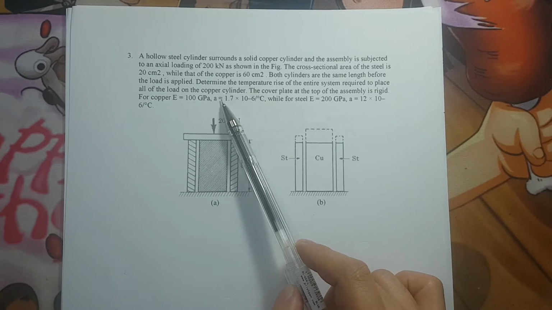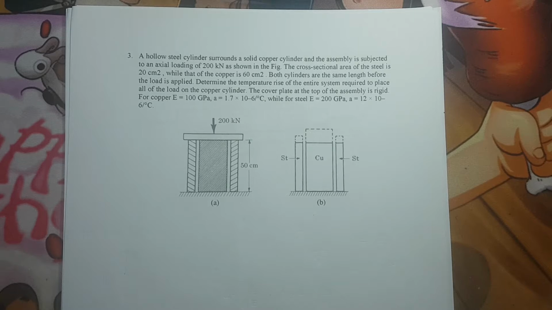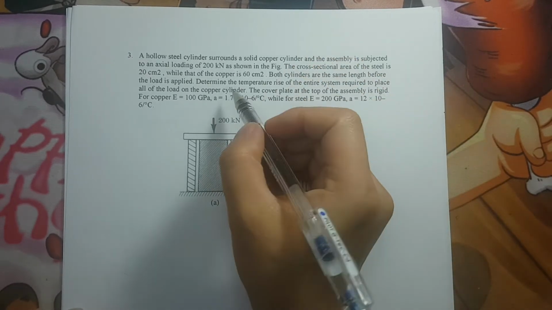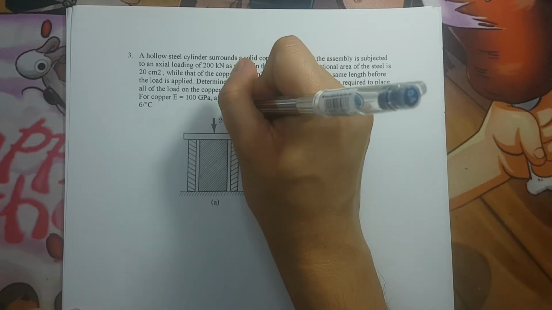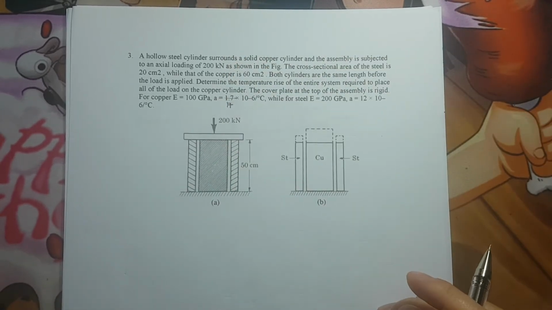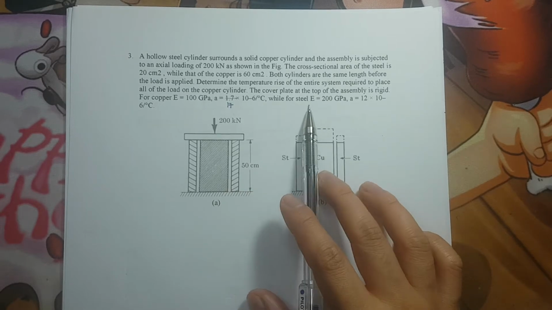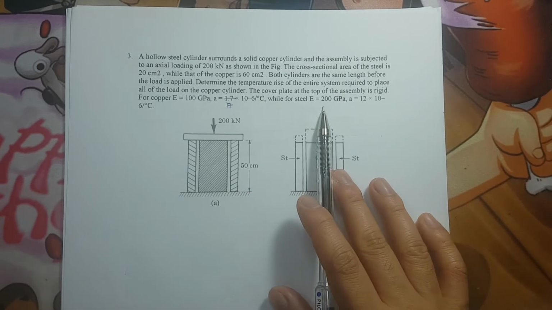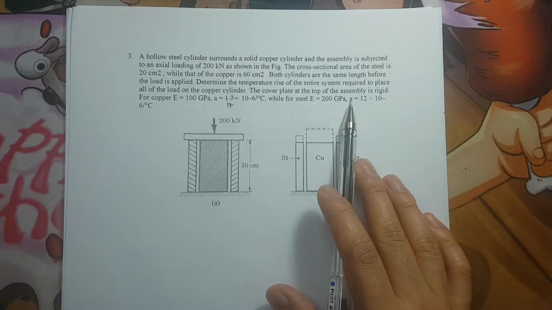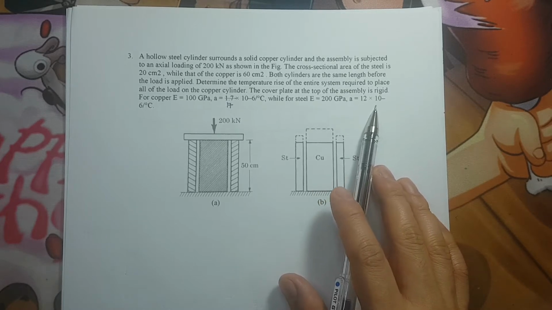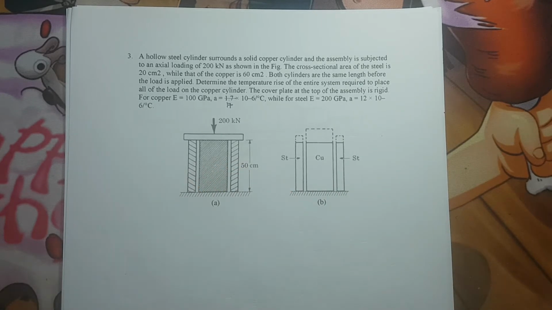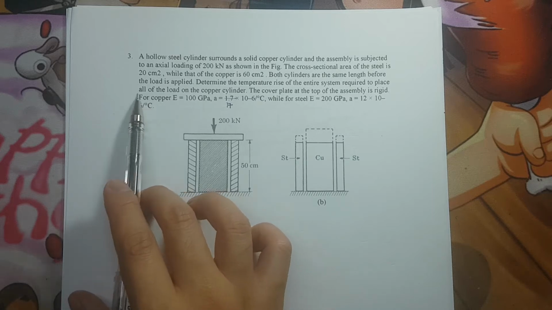And this is lambda, or the coefficient of thermal expansion. It should not be 1.7. It is 17 times 10 raised to negative 6 per degree Celsius, while the steel, the modulus of elasticity is 200 GPa, and the lambda is 12 times 10 raised to negative 6 per degrees Celsius.